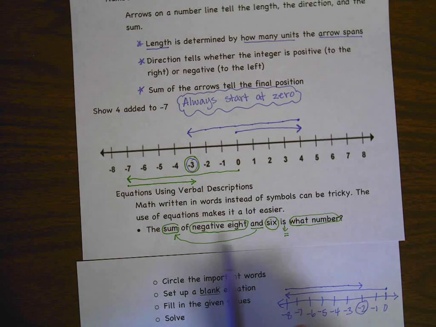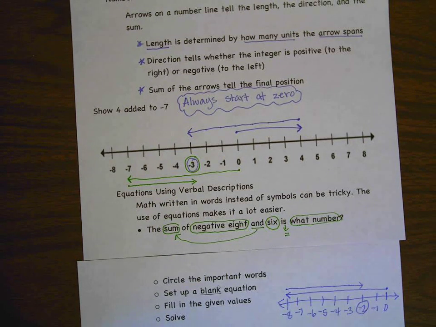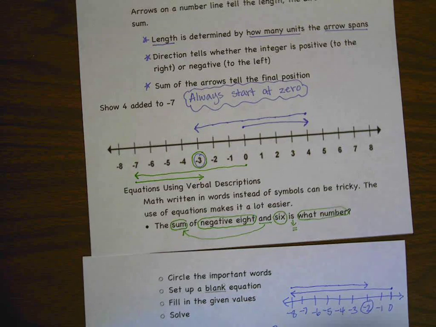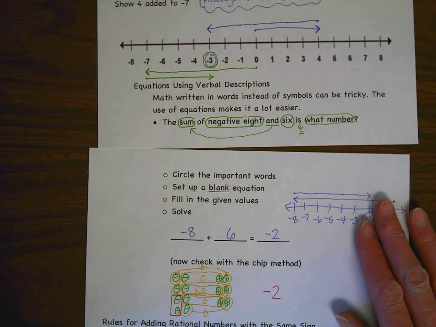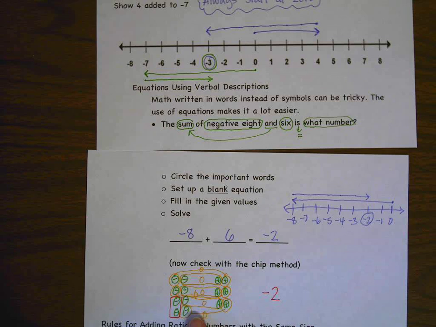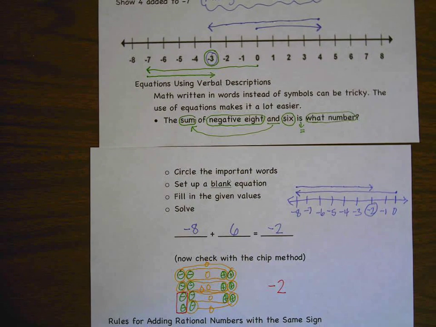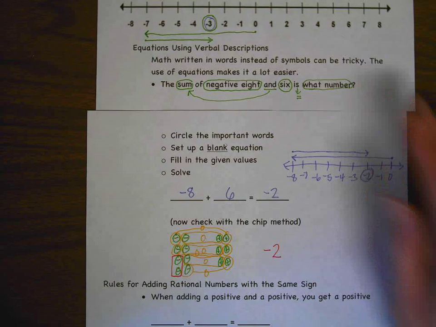So the answer for this problem, remember, it started out in words. The sum of -8 and 6 is what number? The sum of -8 and 6 is -2. That is the answer. Okay? And so we learned 2 different methods of doing it. We learned the number line method. We learned the equation method using the chip to check. So those are some new information that we'll practice in class.